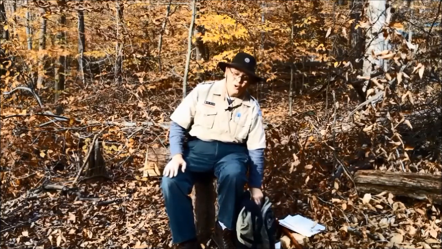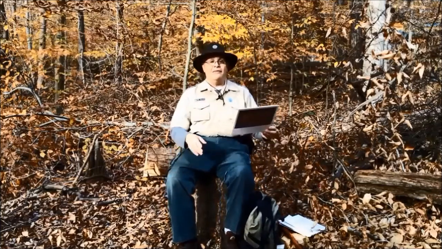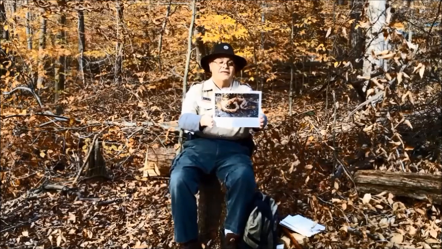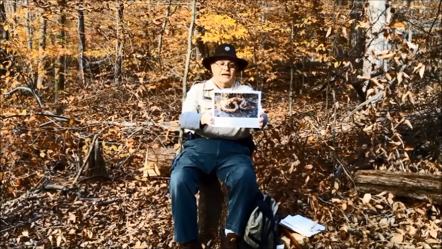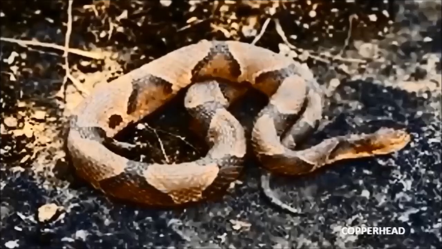Oh, there's one more that we encounter from time to time, depending on where you're hiking, and that's the copperhead. The copperhead gets its name from the coppery tan color found mainly on its head and throughout parts of its body down to the tail.